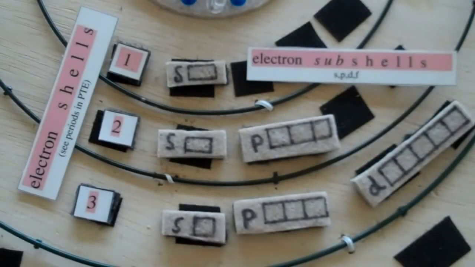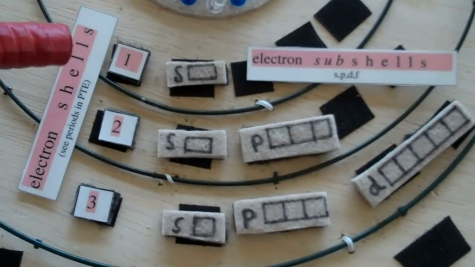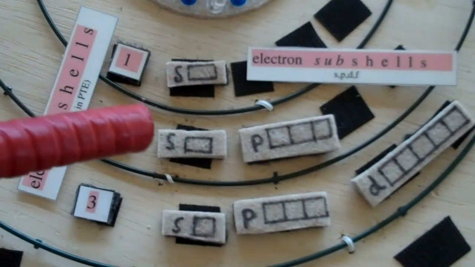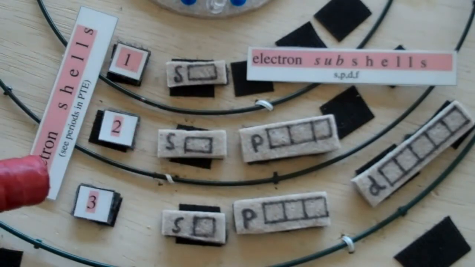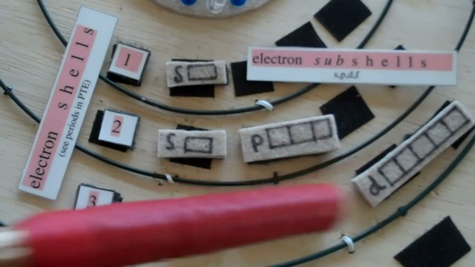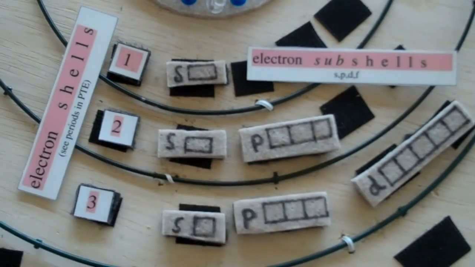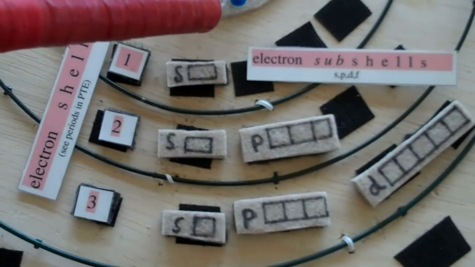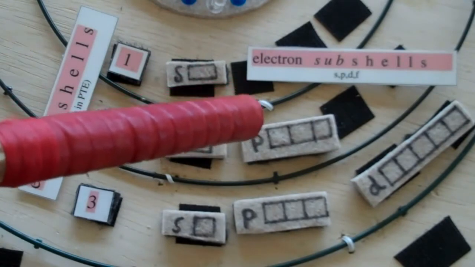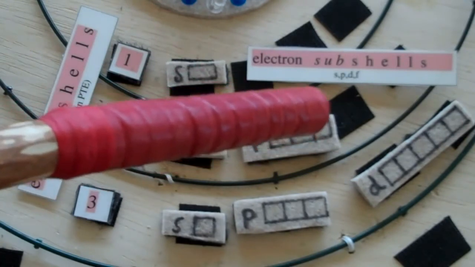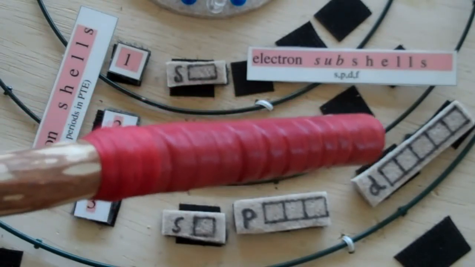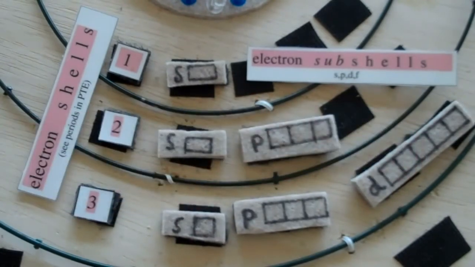Now let's see how this looks on Andy's electron configurator. We have here the 3 shells, 1, 2, and 3, and here we have the subshells S, S and P, and for shell 3, S, P, and D. The subshell S has space for 2 electrons. The subshell P has space for 6 electrons, and the subshell D has space for 10 electrons.